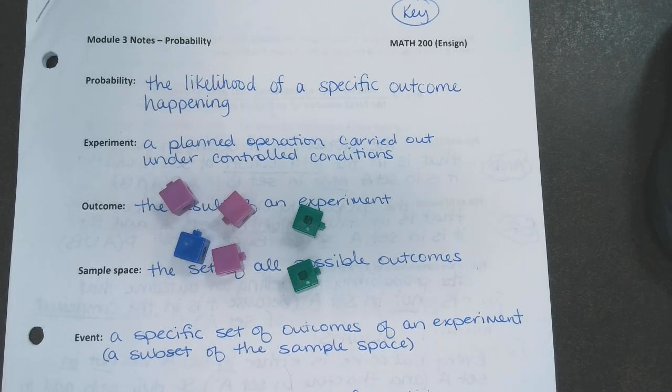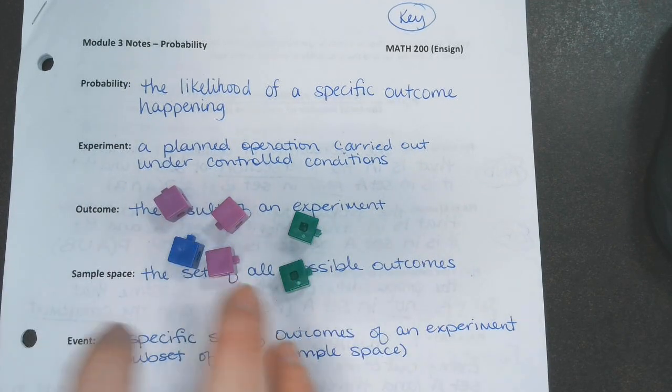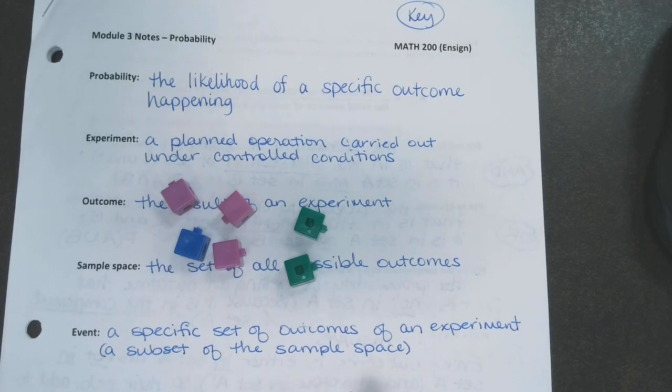Sometimes we may want to write out there's a blue, 3 purples, and 2 greens. So then the event, maybe the event is that I pick out a purple or a blue, right? That's a subset of my sample space. So what I'm looking at is what's the probability of this specific event or outcome happening. Maybe that event is that I pick out one of these.